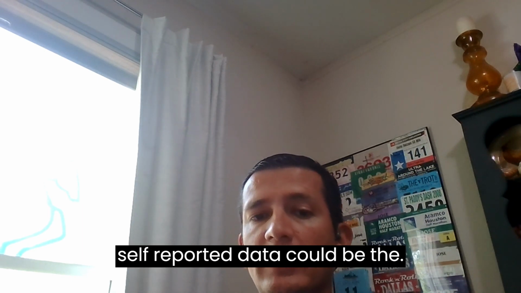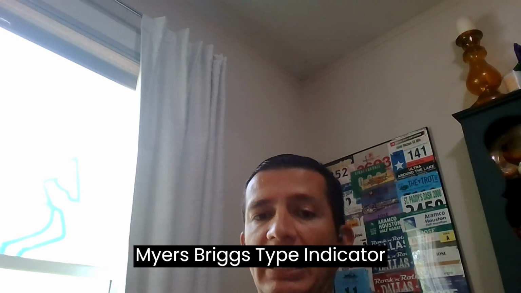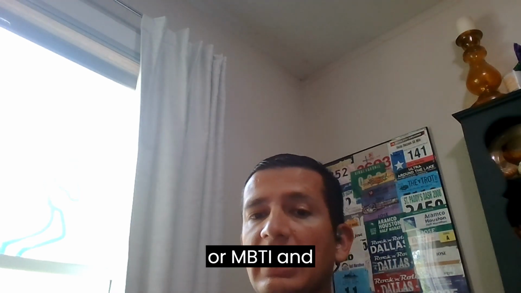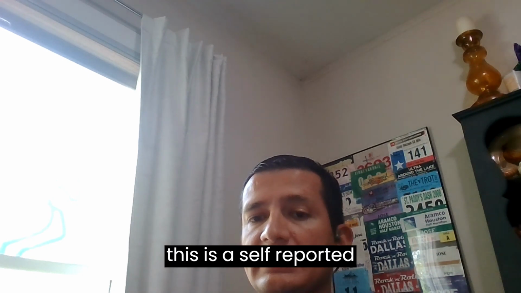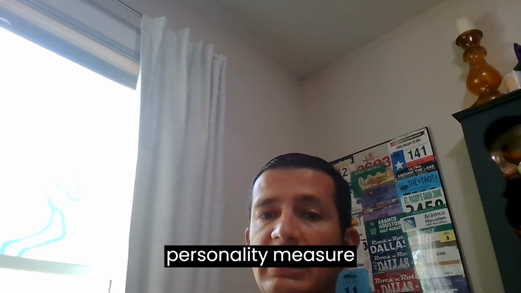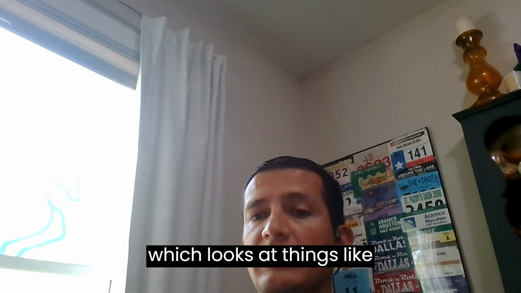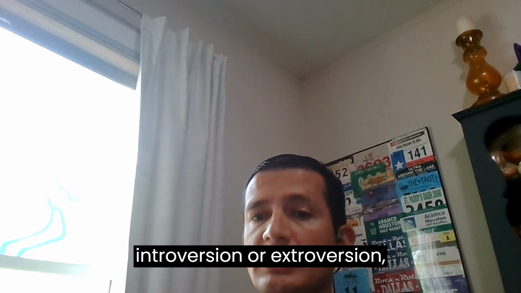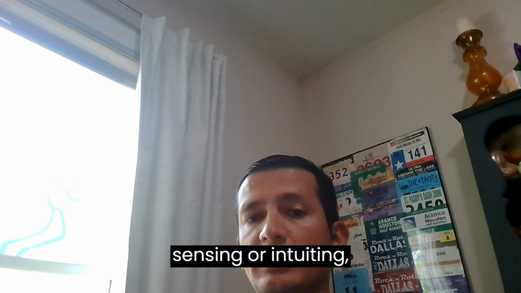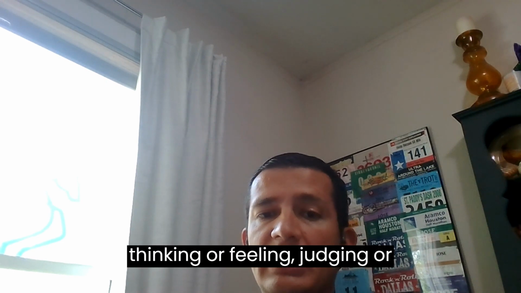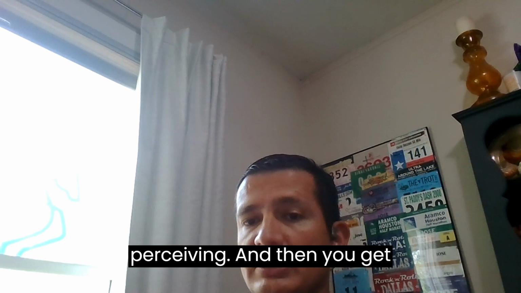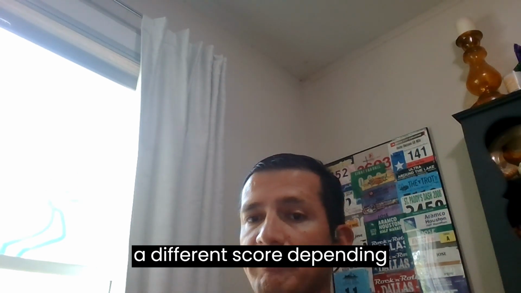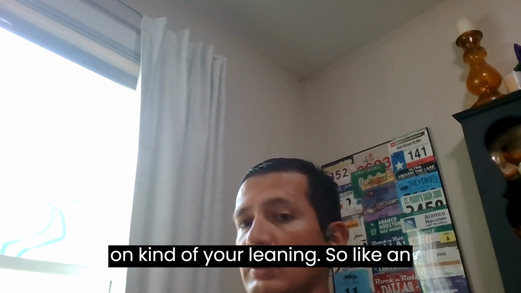Other self-reported data could be the Myers-Briggs Type Indicator, or MBTI, and this is a self-reported personality measure, which looks at things like introversion or extroversion, sensing or intuiting, thinking or feeling, judging or perceiving, and then you get a different score depending on kind of your leaning.